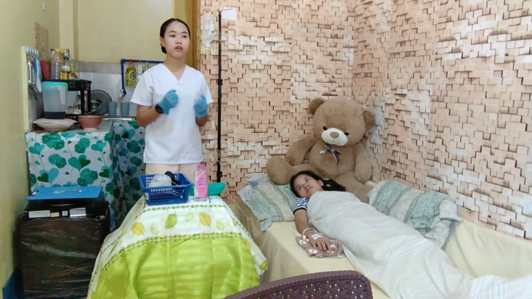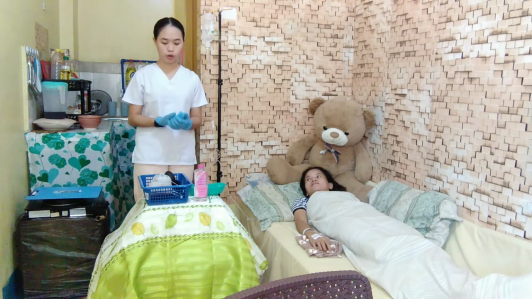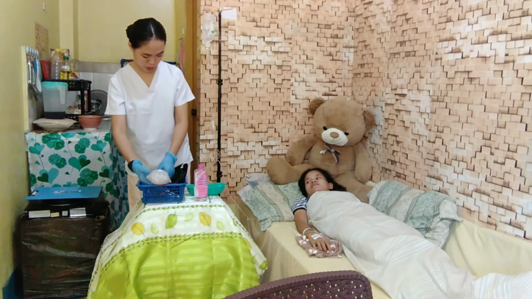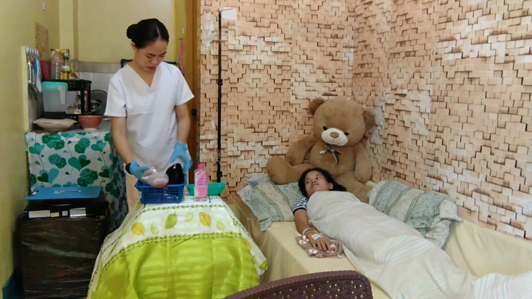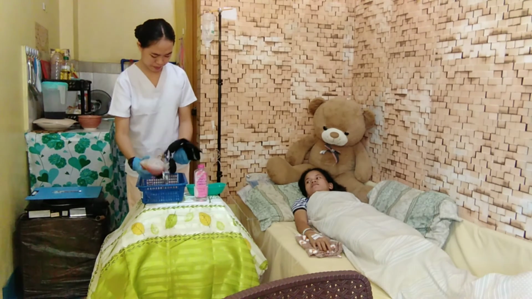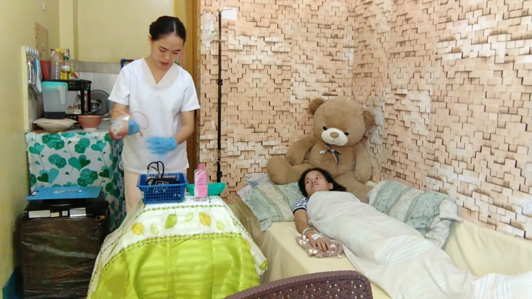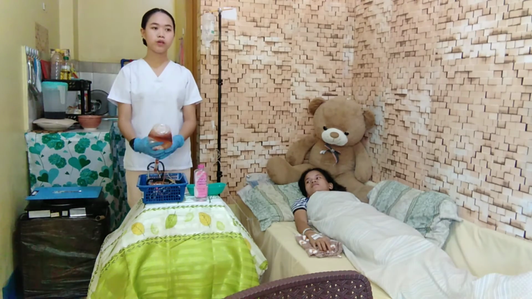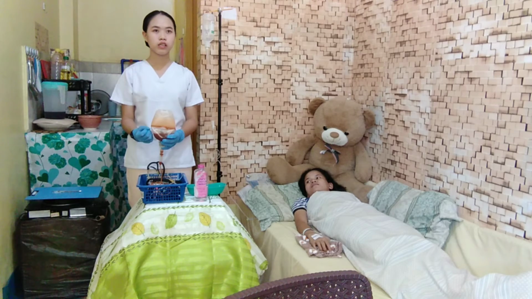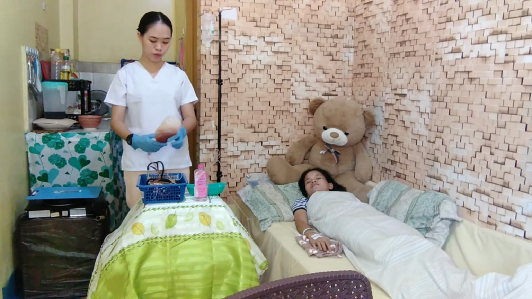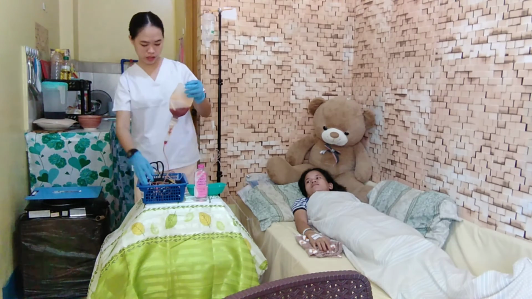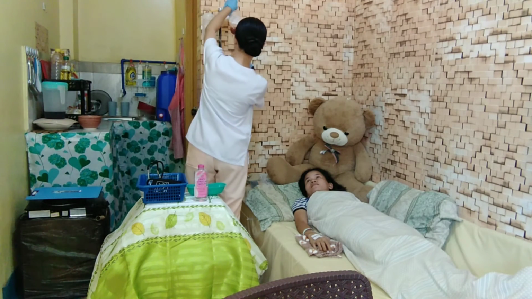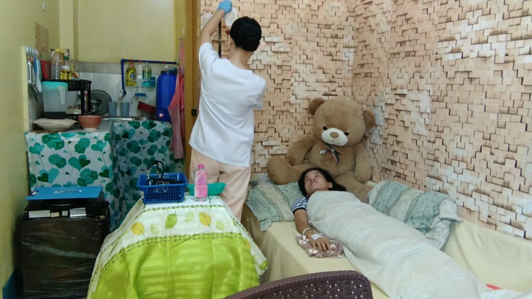We will now open the sterile package of the blood bag. After that, I already attached the set of the blood. We will start the infusion slowly. We are going to transfuse the blood. So I'm going to attach it here. We will administer the blood.